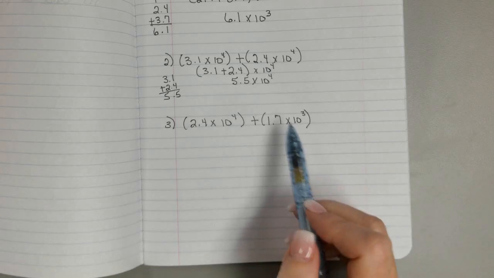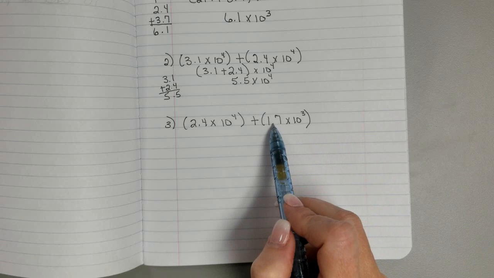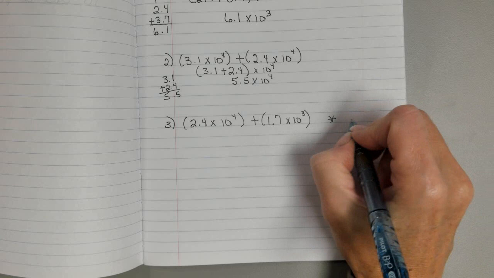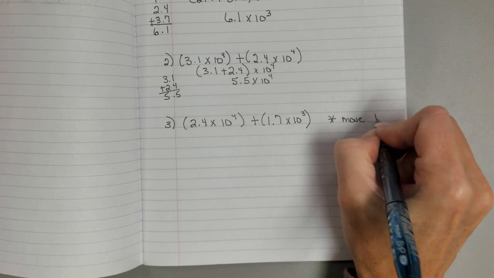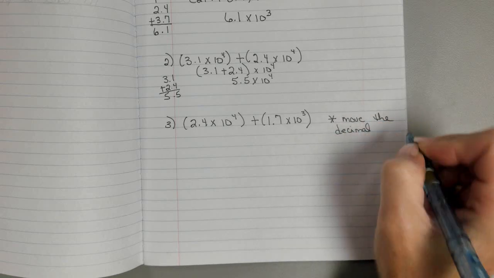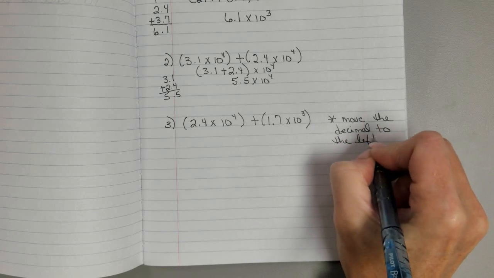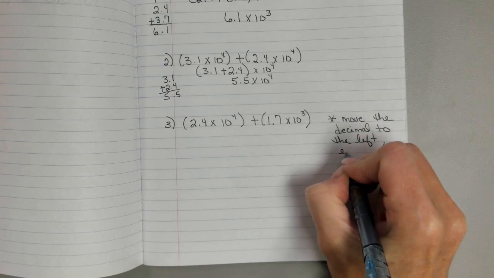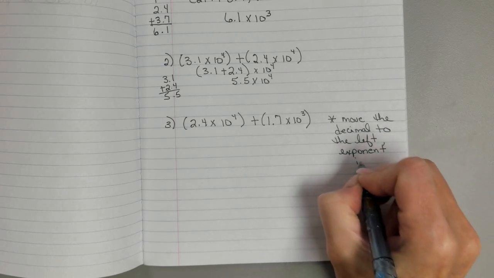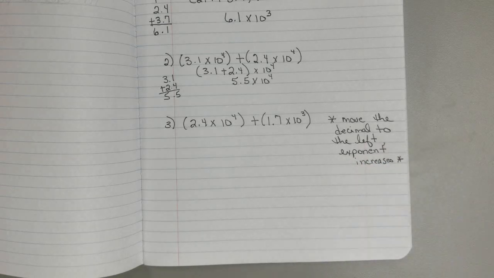Okay? So if I need this exponent to become a 4, that means that I need to move the decimal one more place to the left. All right, so let's make a note. When you move the decimal to the left, your exponent increases. However many times you move that decimal is how many times the exponent will jump up.